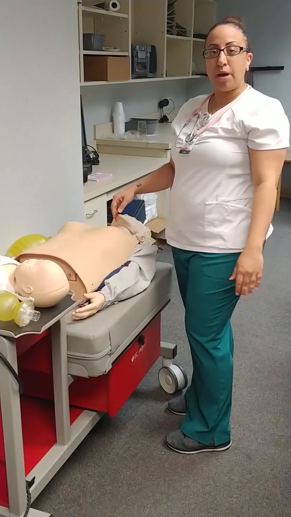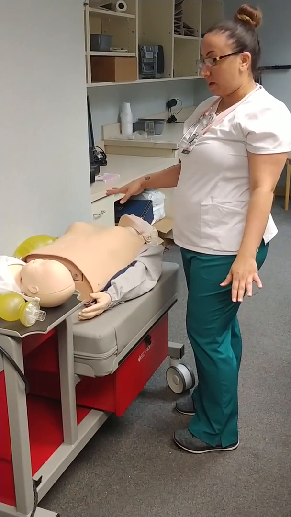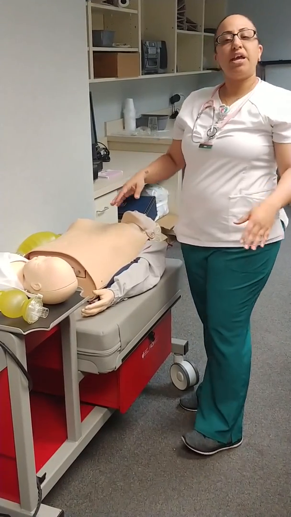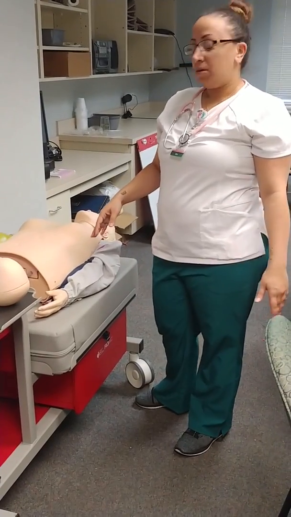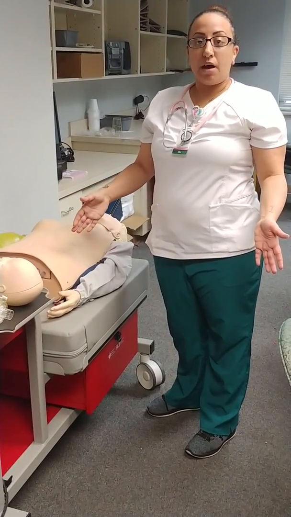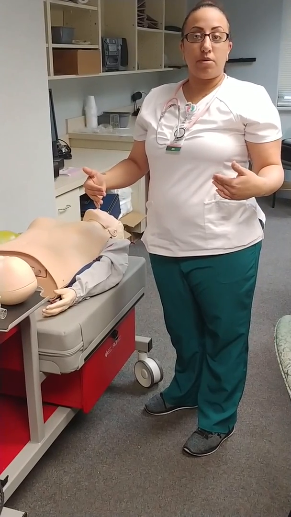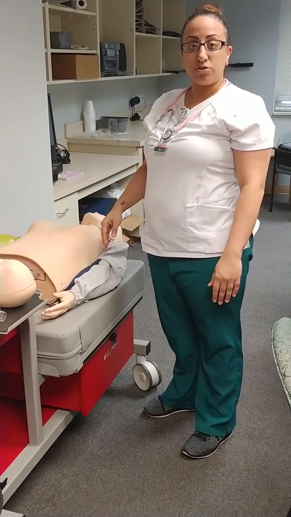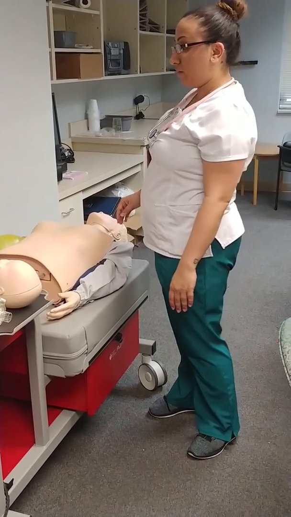Now that I've palpated and percussed the lung fields, just make sure if it is a woman to obviously take the breasts into account and move them if necessary in order to assess your patient properly.